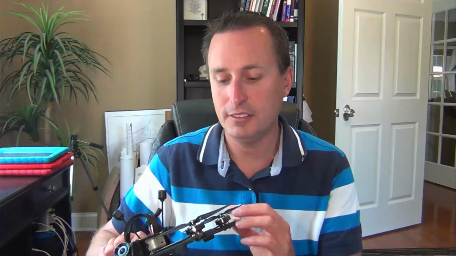How big of a difference does prop weight make? It makes a huge difference. Prop weight and angle of attack, or the pitch of your prop.